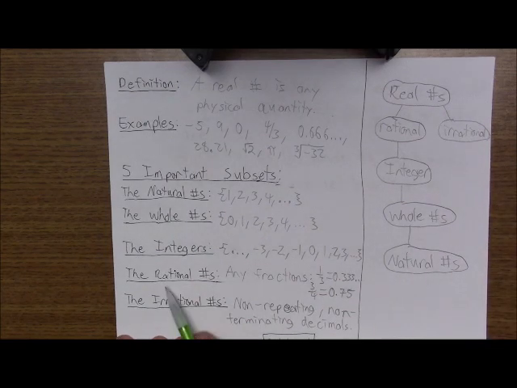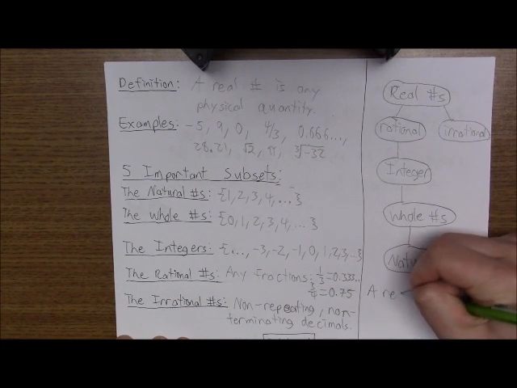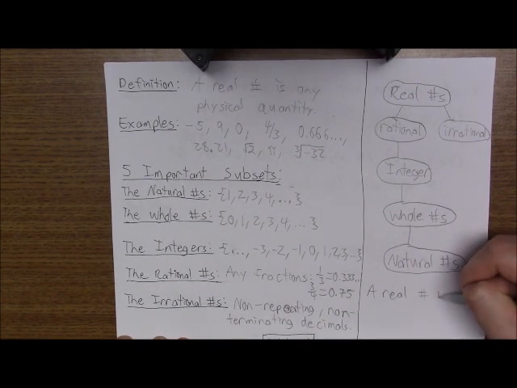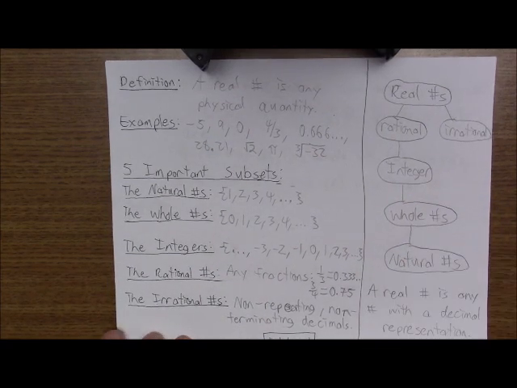Also, in light of the definition of rational numbers and irrational numbers with decimals, an alternate definition for a real number is any number with a decimal representation.